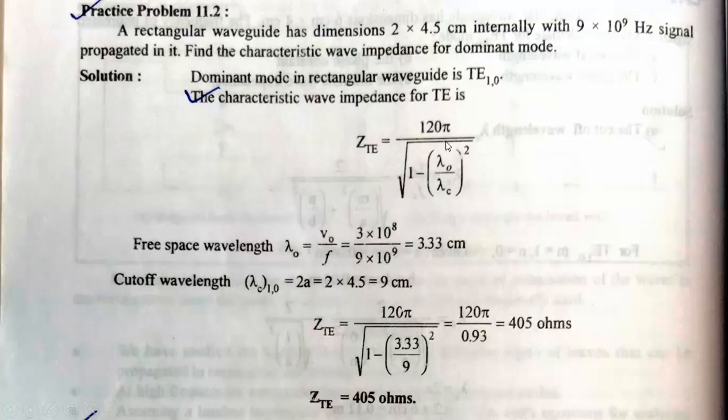Z TE is equal to eta divided by root of 1 minus (lambda 0 by lambda c) squared. Lambda 0 is nothing but the wavelength of your free space. Remember, in many textbooks they refer to this 0, and that 0 is treated as free space, and c is nothing but the cutoff, or the critical notation is given. Fine. So in this way you can calculate.